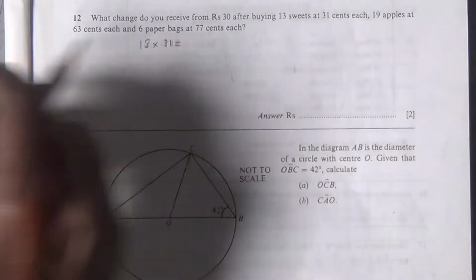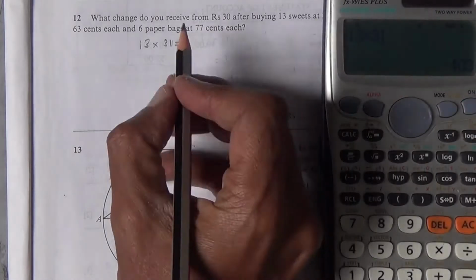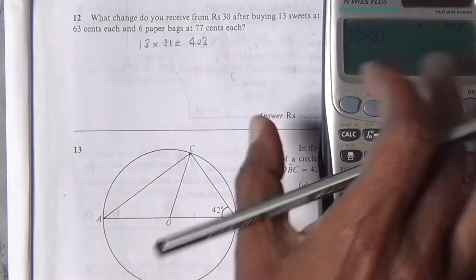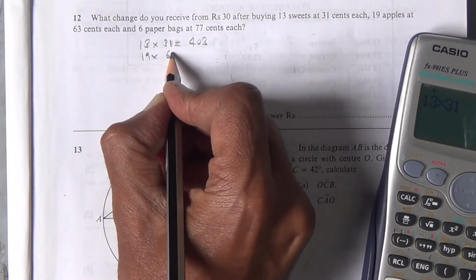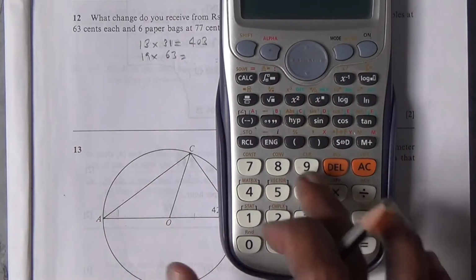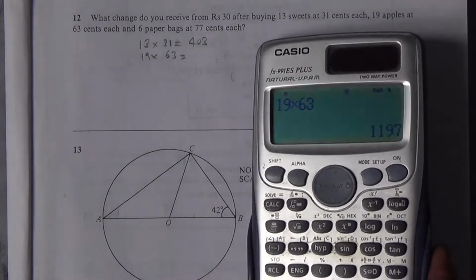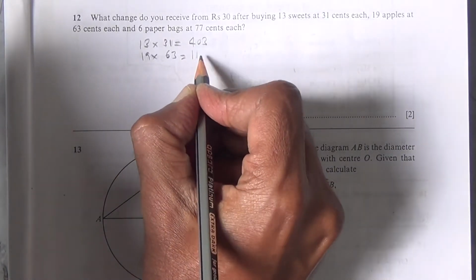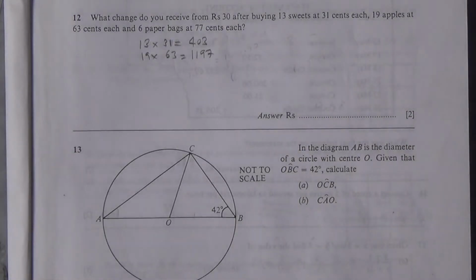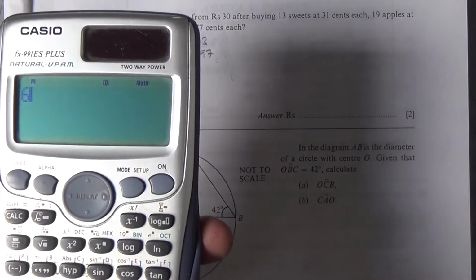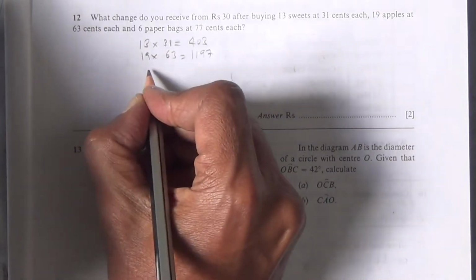Alright, so in terms of cents, I've got my calculator here. 403 cents for the sweets, 19 apples at 63 each, so that's going to make it 1,197. Then you've got 6 paper bags at 77. It's coming to 462.